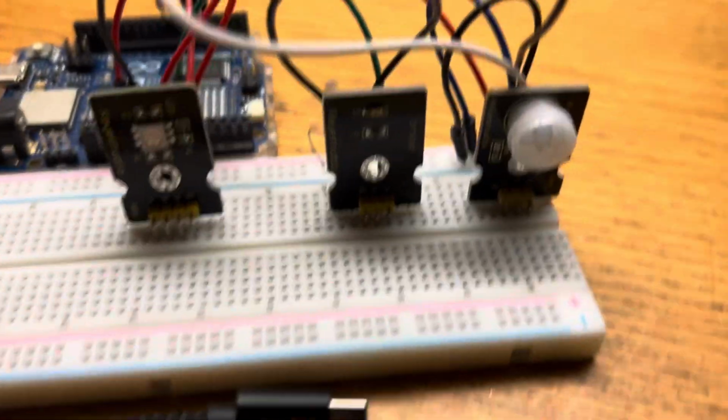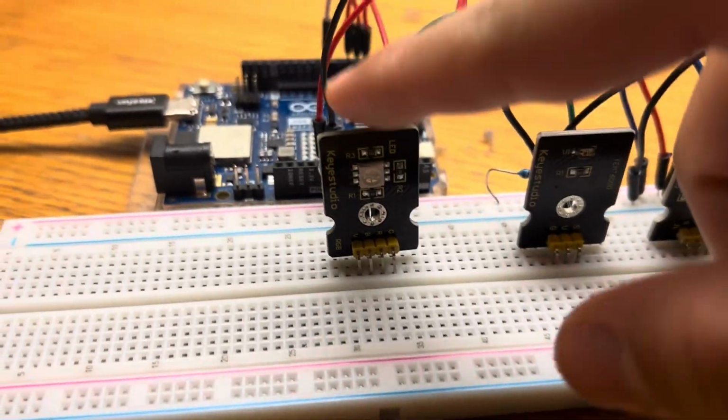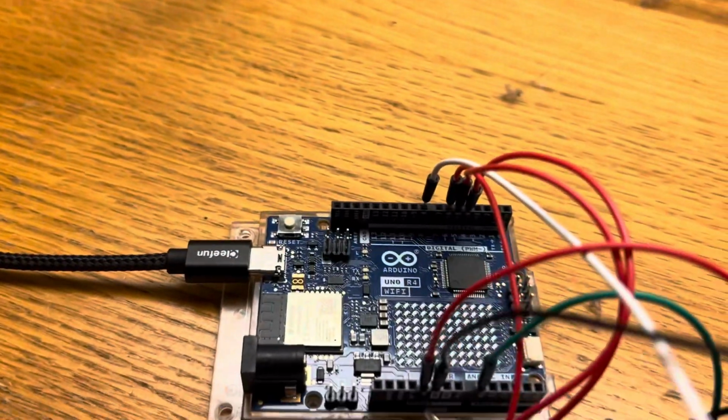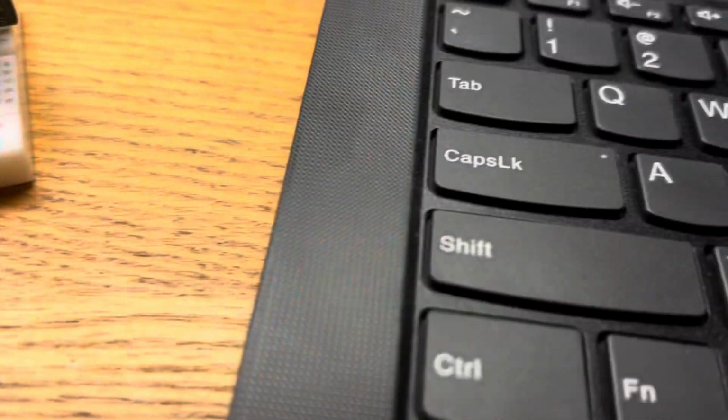So just kind of looking first into the design. Here we have a motion sensor, an ambient light sensor, and then the RGB LED. Then we have our Arduino connecting right here. It's a little messy, but you know. And then we're connecting this over to my laptop, which I can do now.